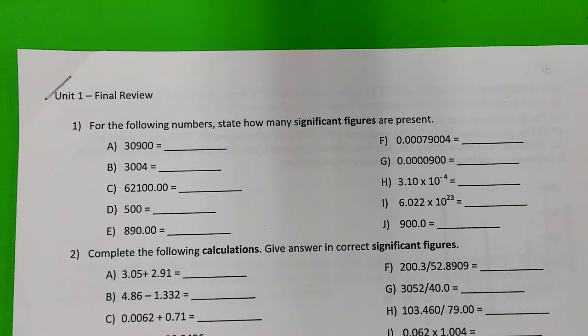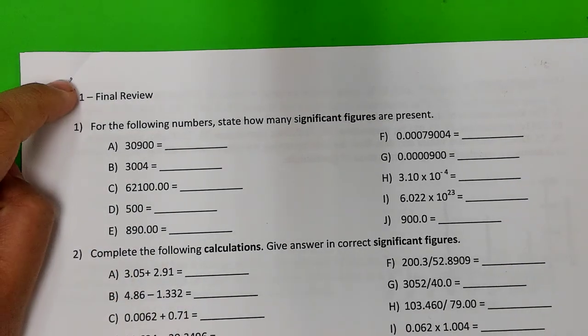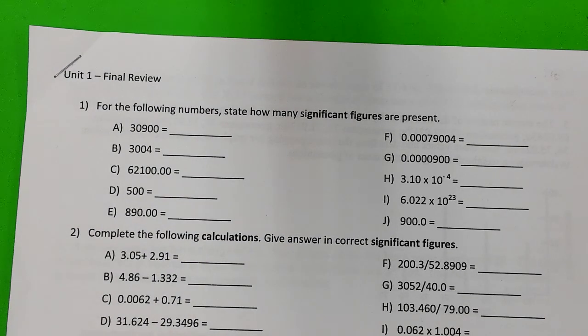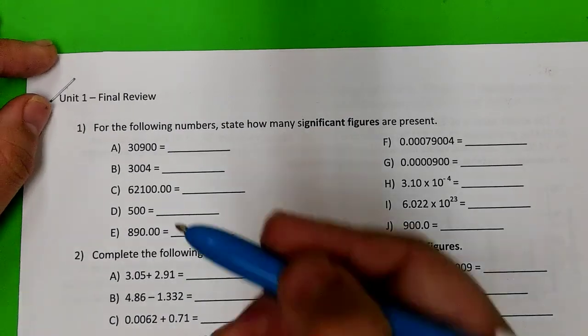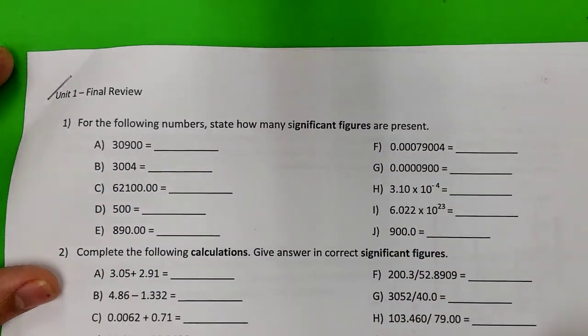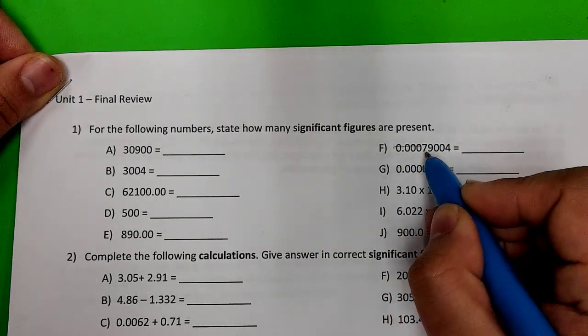Okay, I decided to do the video recording of some of the Unit 1 final review. So let's go ahead and take a look at this. One of the things you notice with these, remember the suffix rule. I'm going to start from F. Zeros in the front never count, so you know how to count them. You start counting from here.